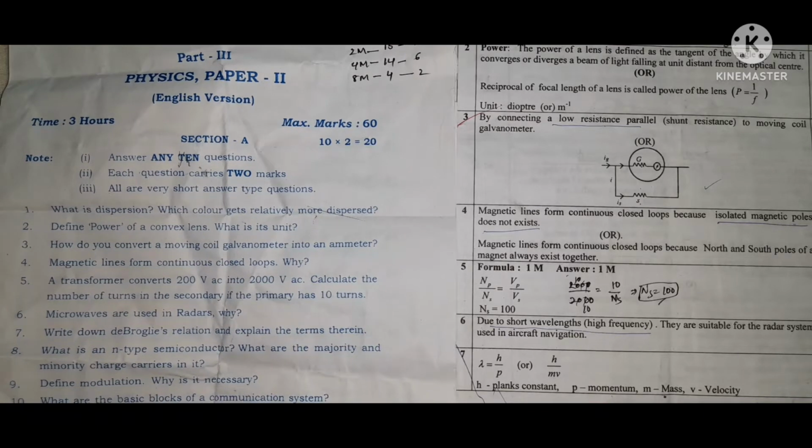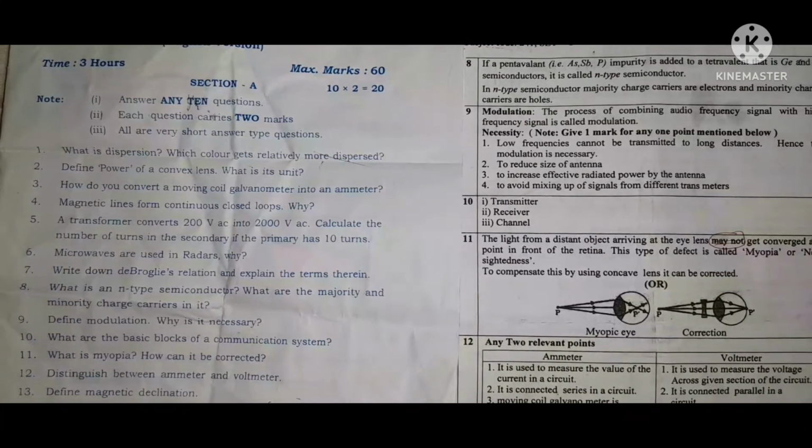And next question will be question number 8. What is N-type semiconductor? What are the majority and minority charge carriers in it? Simply you can write the definition: by adding pentavalent impurities to an intrinsic semiconductor, it will be converted into N-type semiconductor. In this, majority charge carriers are electrons, minority are holes. Simple. For 2 points, 2 marks.